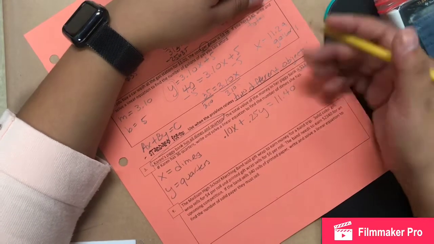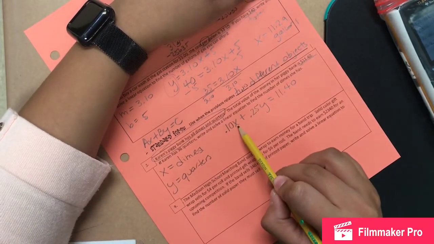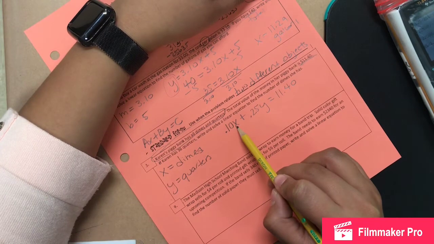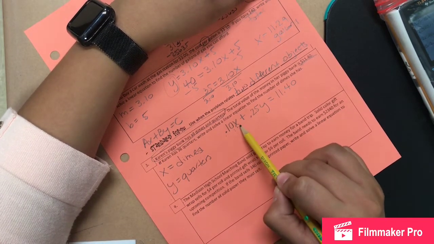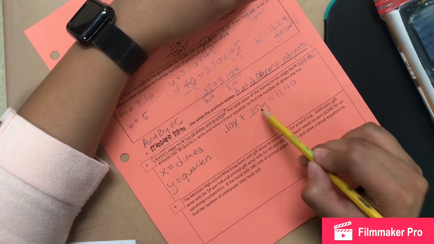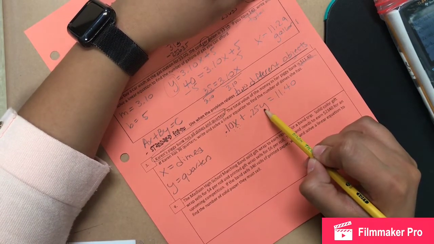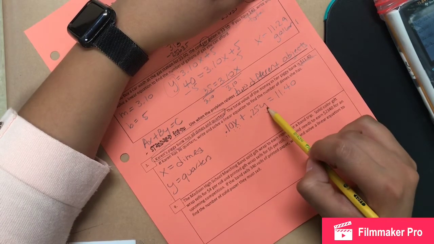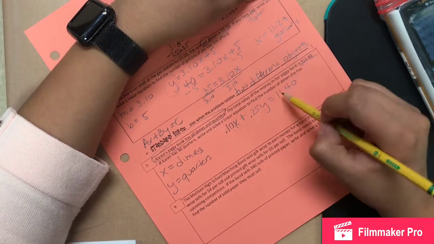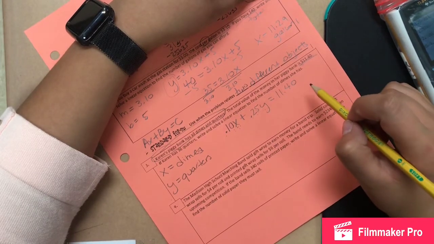And let me explain. I don't know how many dimes there were, so we use X. But I did know the value is 10 cents per dime. Same thing for quarters. I don't know how many quarters we have, but I do know that the value of a quarter is 25 cents, so 25 cents per quarter. All I do know is that they gave me a total of $11.40.